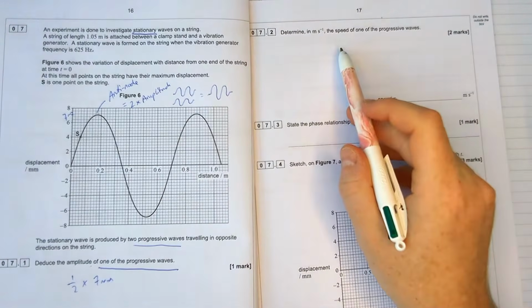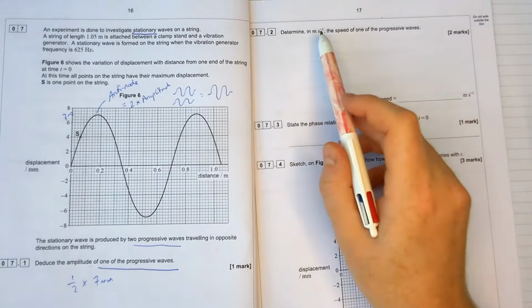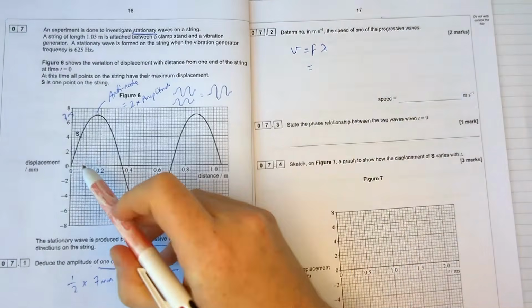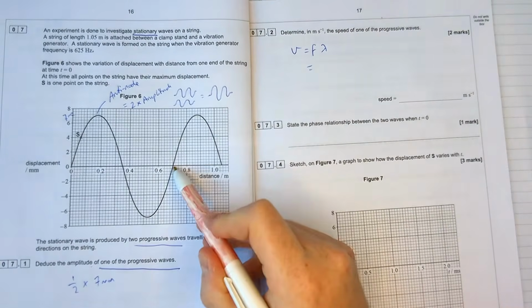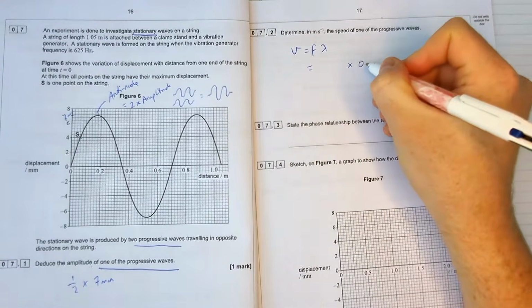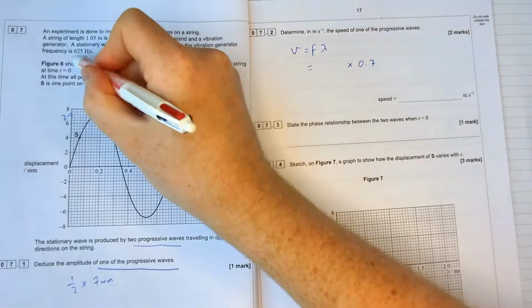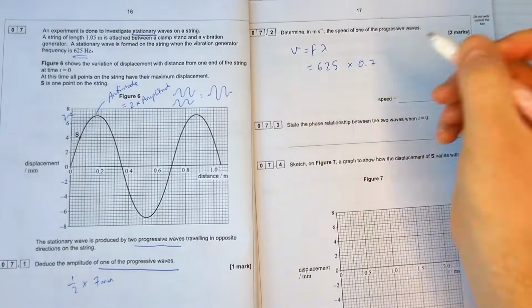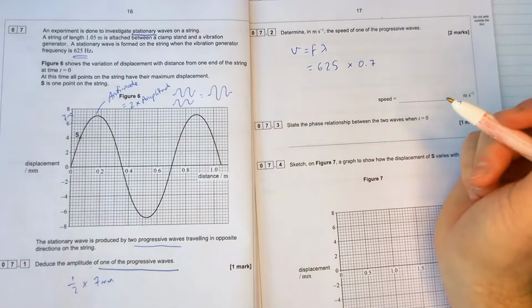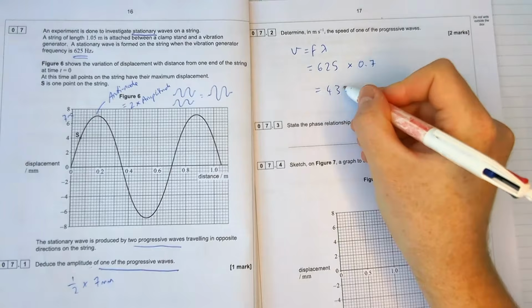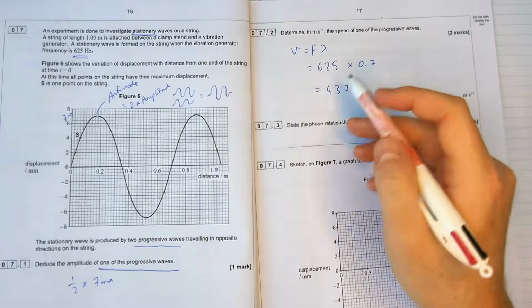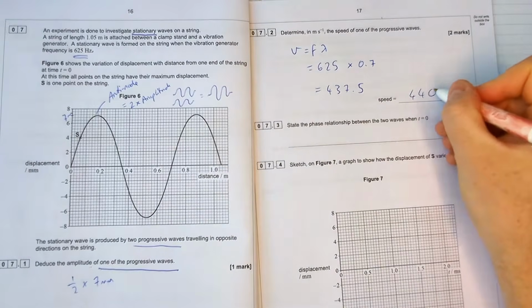Okay, next one is to work out the speed of these progressive waves. So from the graph, we should know we've got v equals f lambda. We could figure out the wavelength because that's one full wave. That's halfway between 0.6 and 0.8. So that's going to be our wavelength, so 0.7. And the frequency is in the question. So this is actually quite a nice 2 marks because you just do frequency times wavelength, which gives you the overall speed. So that's going to get you 437.5. Or let's round it because we've only got a couple of significant figures in here. So I'm going to say 440.